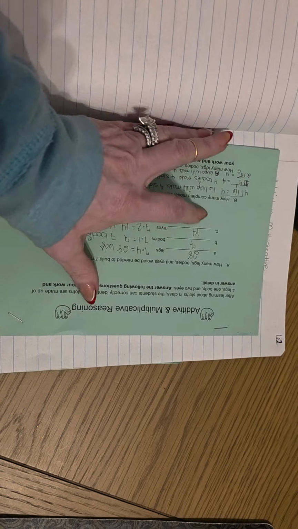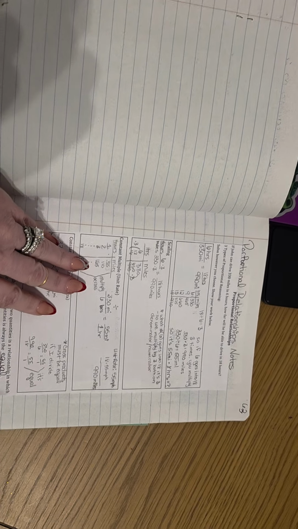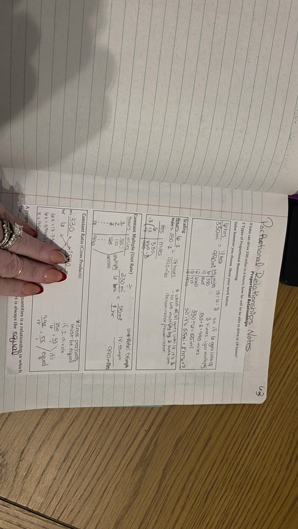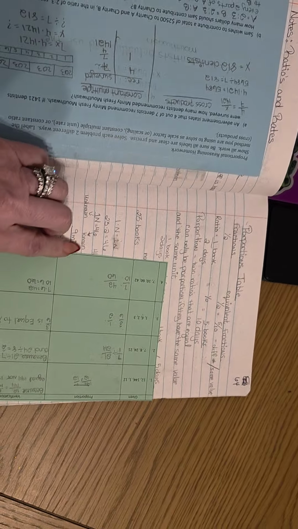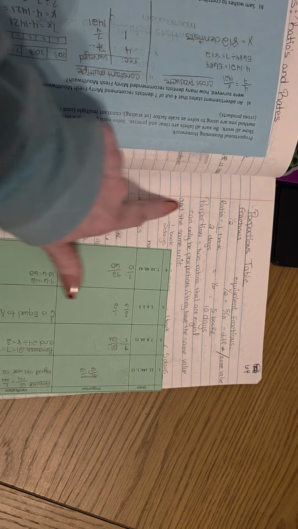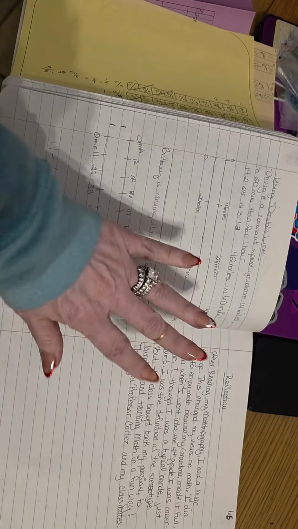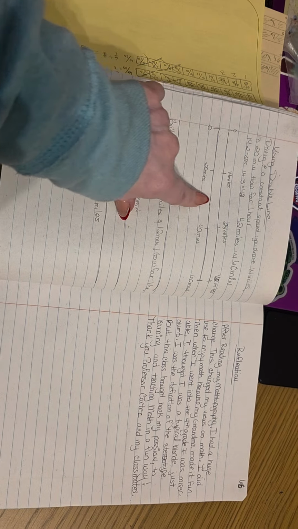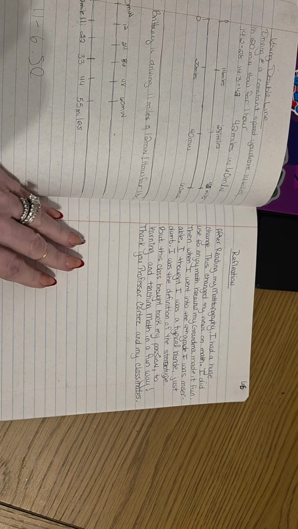This page is blank. Here is page 62, the additive and multiplicative reasoning. This page is blank. Here is the proportional relationship notes that we have. Ratios and ratio rates. Proportion table that we did. Here are my notes. Here is the form. My notes went a little bit too far, but that is what it was. Using a double line. Here is the double line that we did in class. Here is the second example. And then the last page is my reflection.